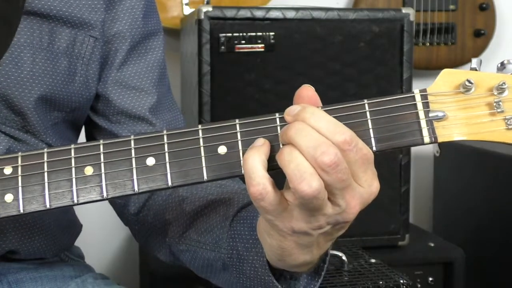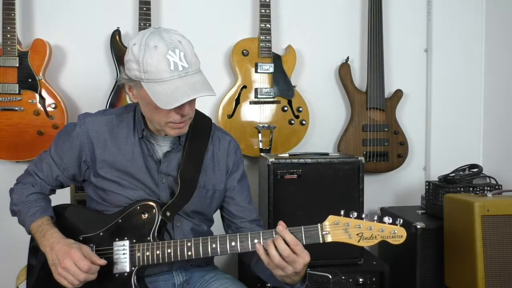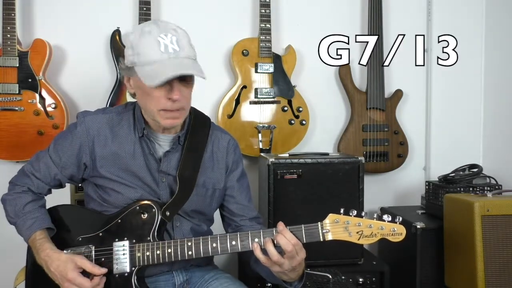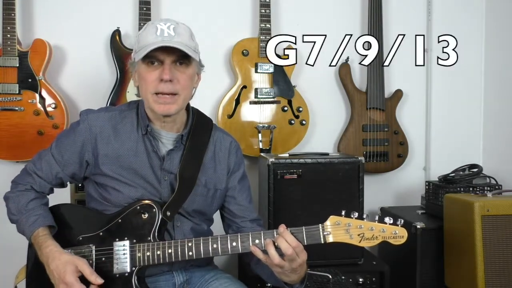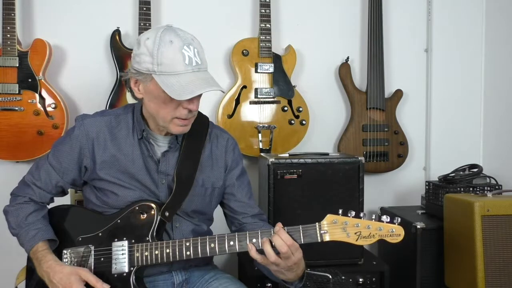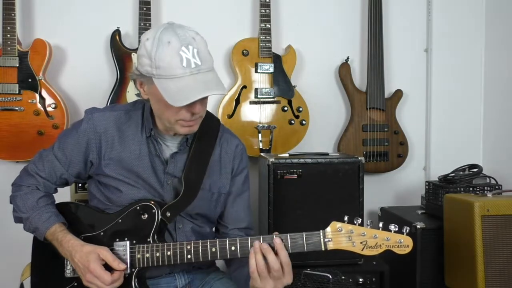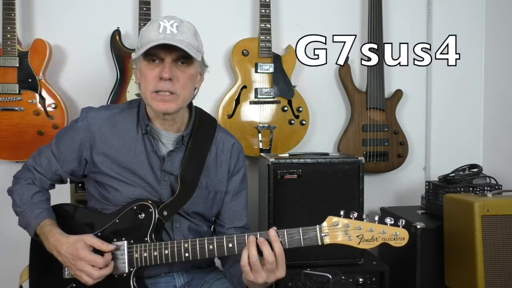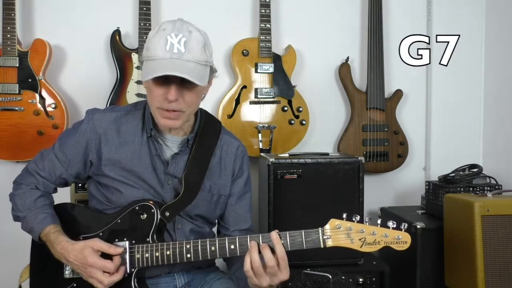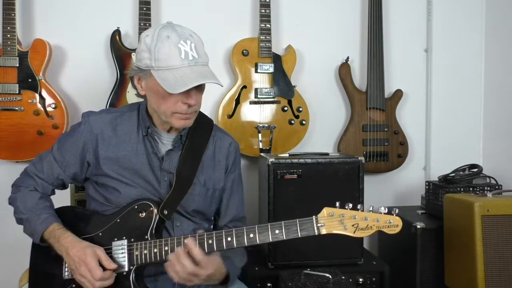Now we can add the E to it, which is the 13, and we can even add the 9 to it, which makes it a 7, 9, 13 chord. And again, like with the Ionian scale, we cannot add the 4th to it, but we can make it a suspension, which is very often done.